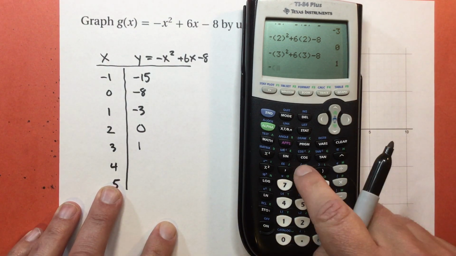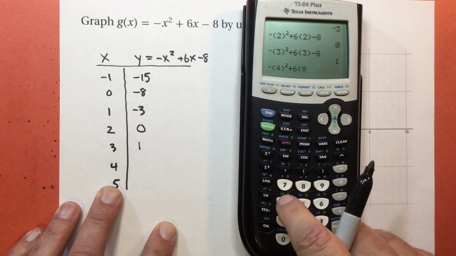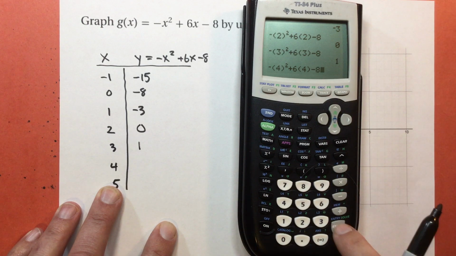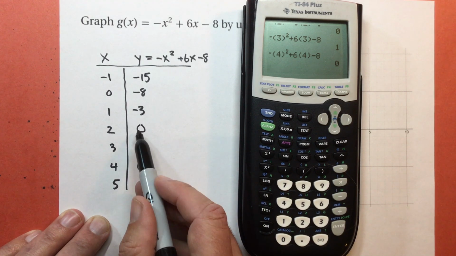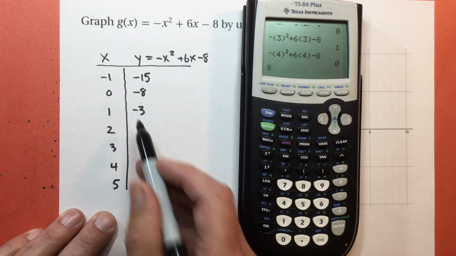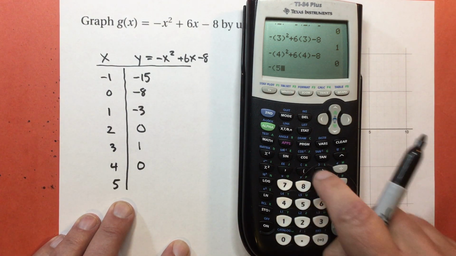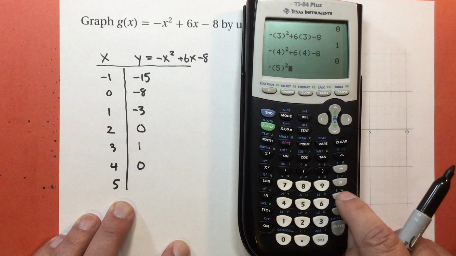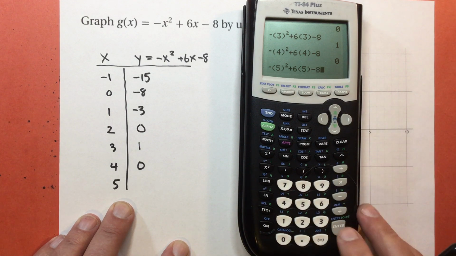And the opposite of 4 squared plus 6 times 4 subtract 8. Aha! I've seen 0 before, so it looks like it's turned the corner. I think 5 is also going to be negative 3. Let's try it. The opposite of 5 squared plus 6 times 5 subtract 8.